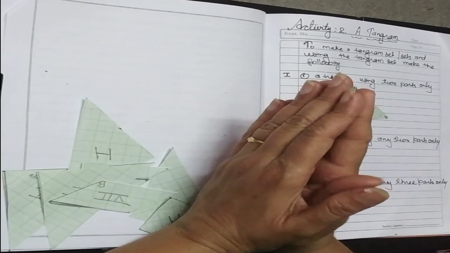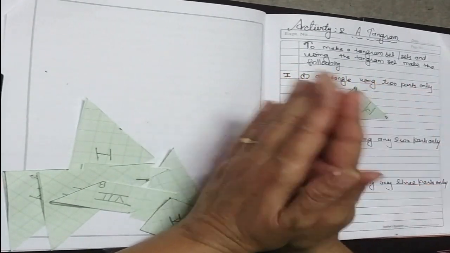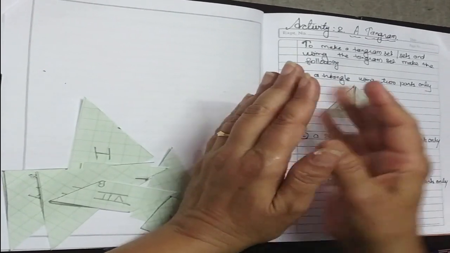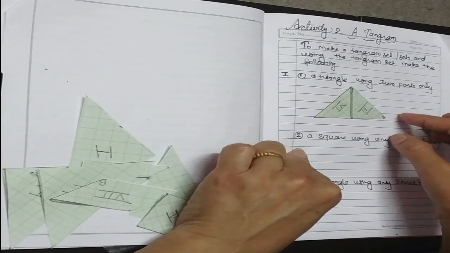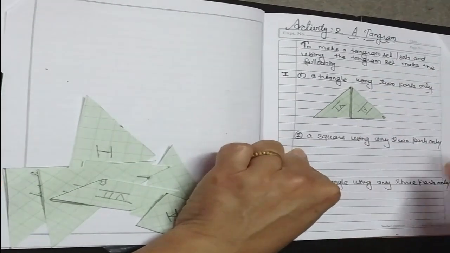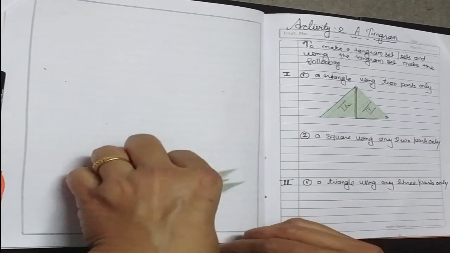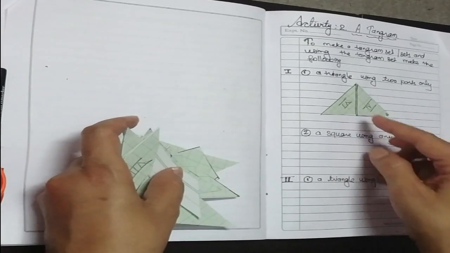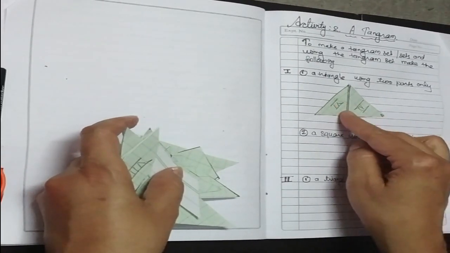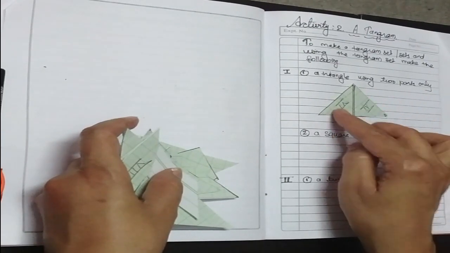So I hope you understood the activity. You must have enjoyed the activity, something new you have understood today. So make these shapes using the different parts of the same tangram set, and keep this ready so that next time we are going to find out the area by counting the squares. That's why I am telling you to use the graph paper.